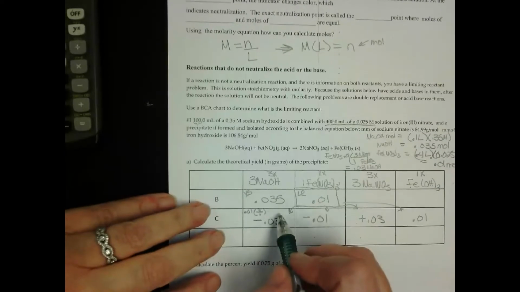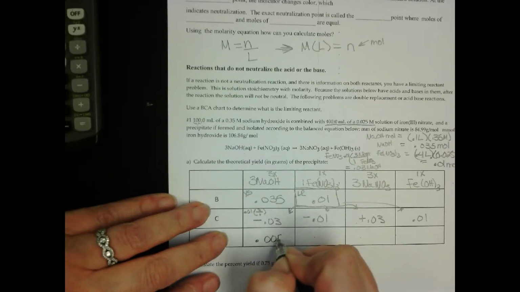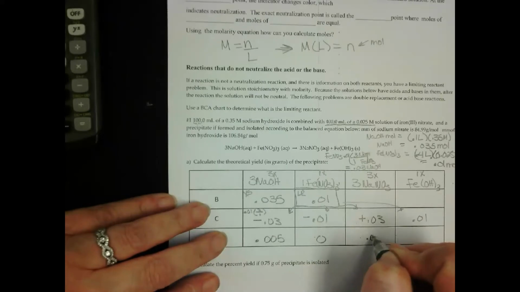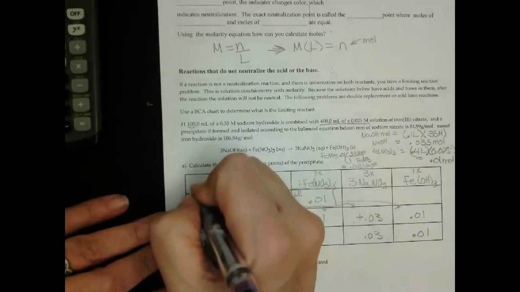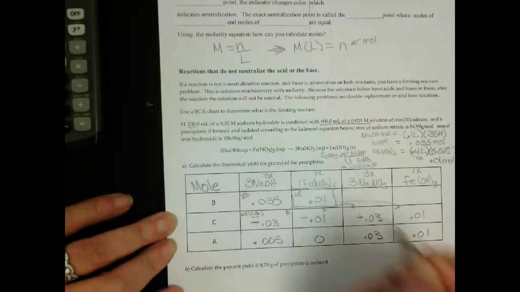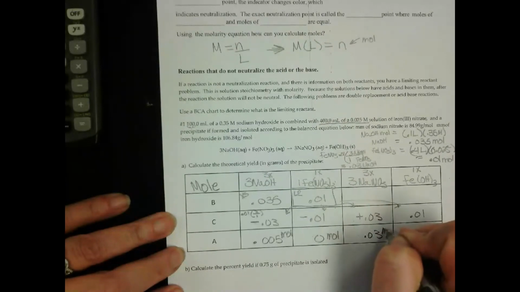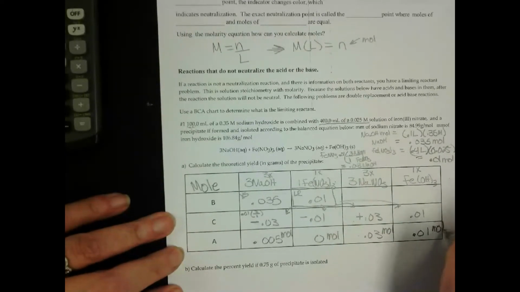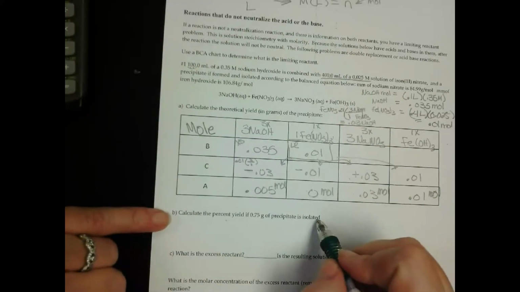Okay, so how much do I have left? I have 0.005 left. I have nothing left, and I made 0.03 and I made 0.01. 0.01 what? Let's remember that our BCA charts are moles only. So this is moles, this is moles, this is moles, and this is moles. So when I'm calculating this percent yield down here, I need to determine grams. So I need to convert my grams.